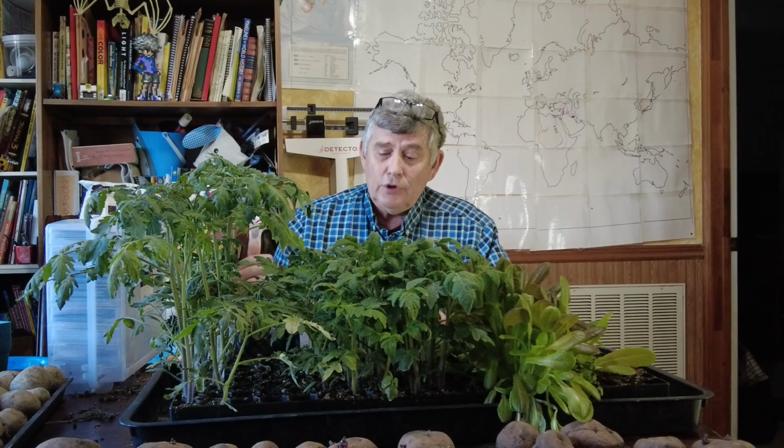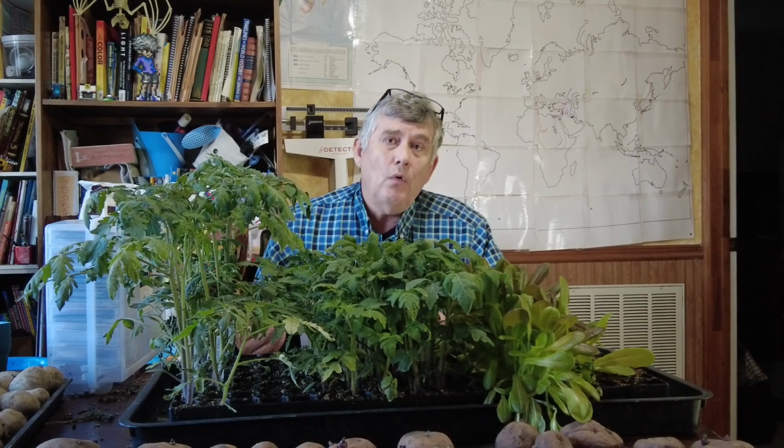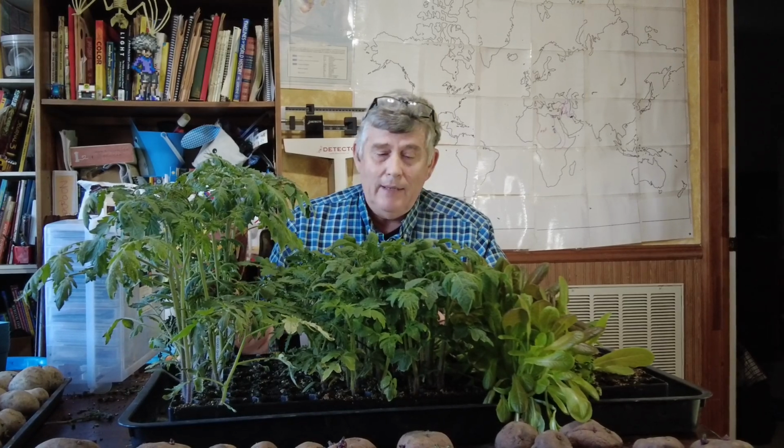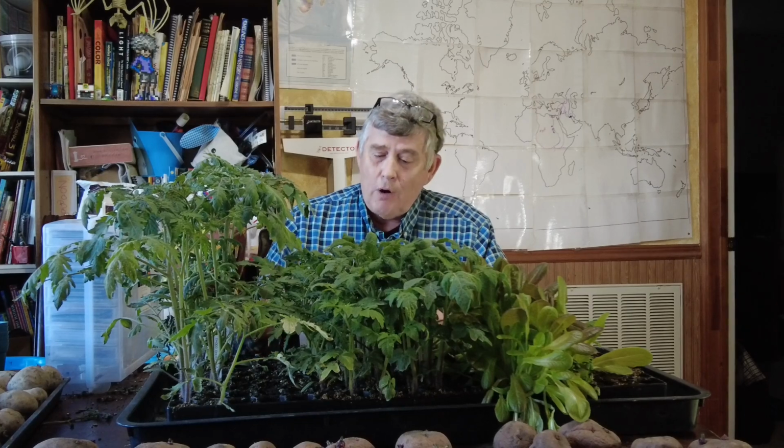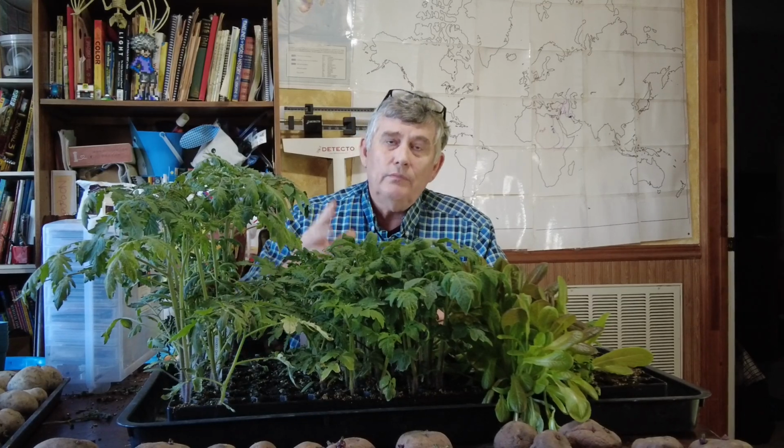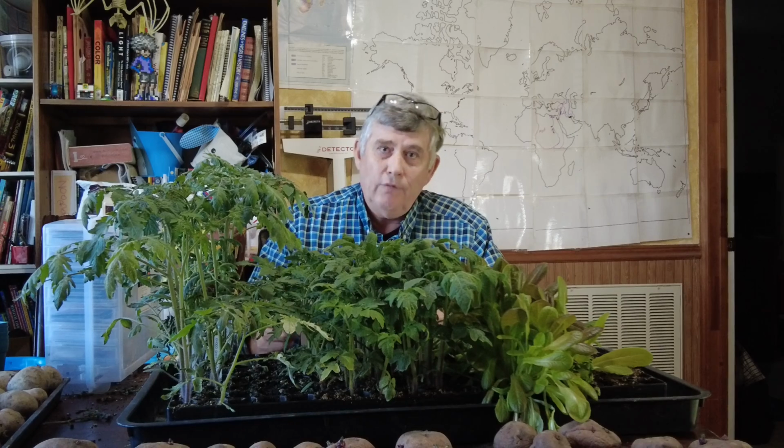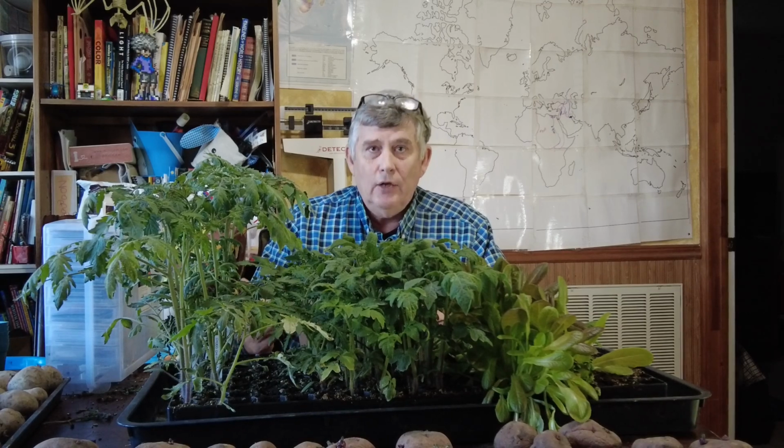Pole beans are actually show it to be March 1st. I don't really know why, but maybe they take longer to germinate. But pole beans, first week in March, look to be start planting them. Don't plant them before then. And like I said, look at your forecast.